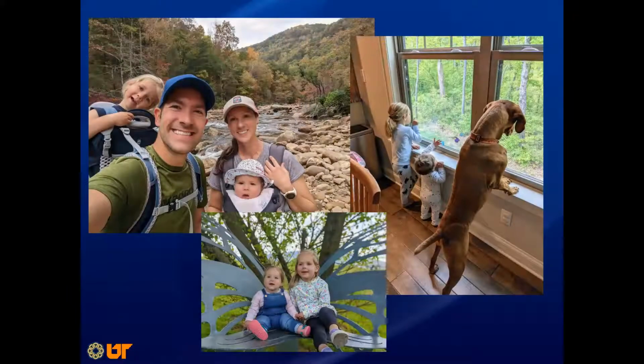This is me and my family. We really enjoyed Chattanooga. We've been here the last 3 years. We have 2.5 little girls, all that get along well most of the time. But yeah, we've really enjoyed it here.